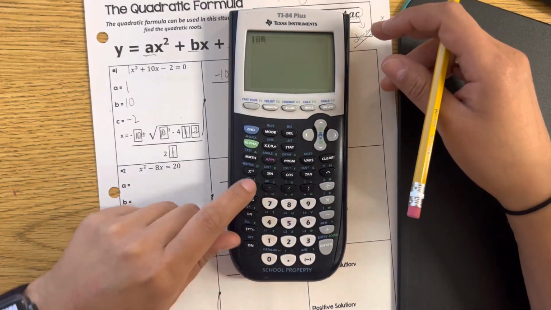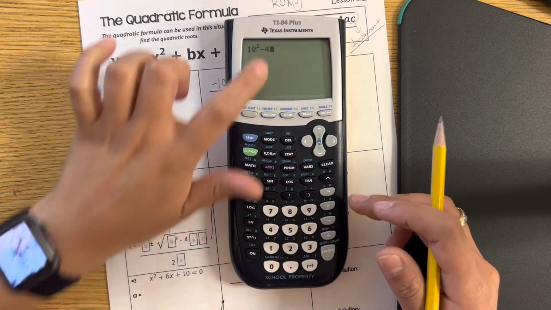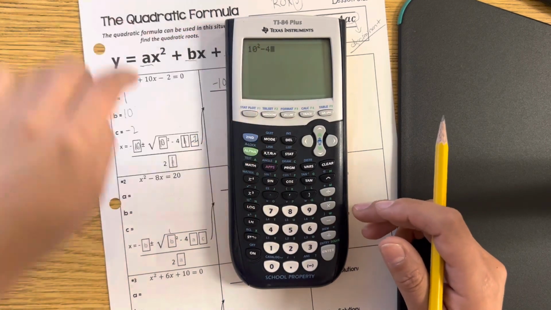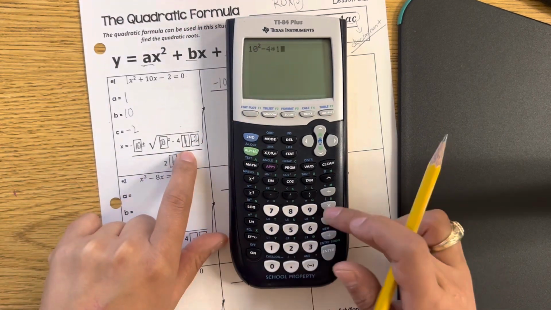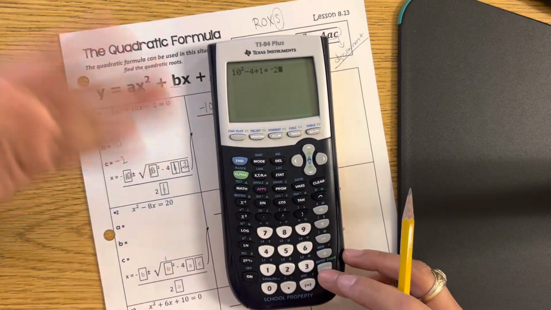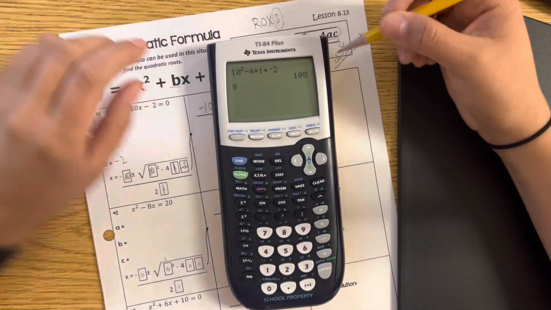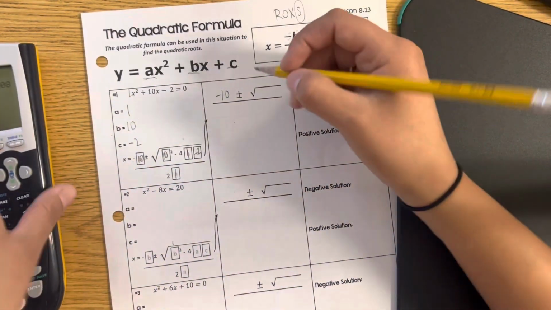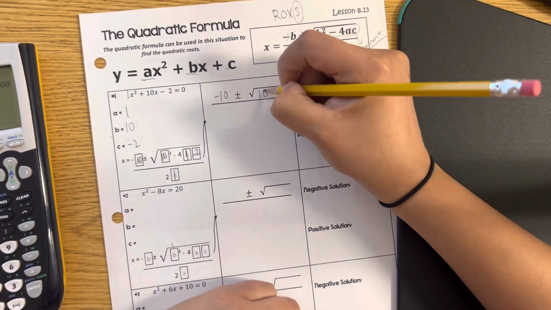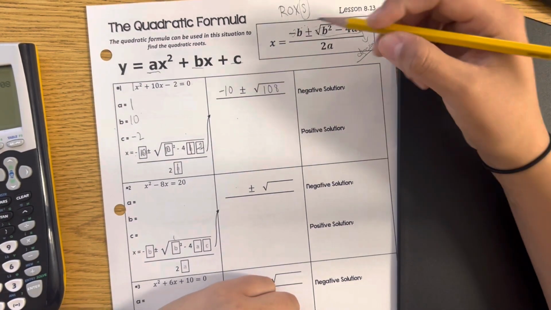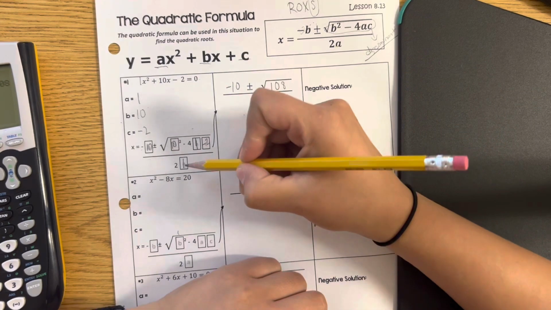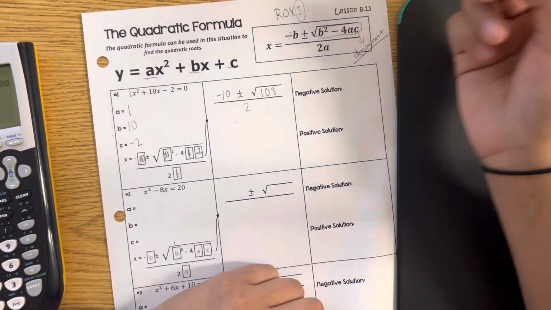So 10 squared minus 4, and don't forget that is a minus, not a negative 4, times 1 times negative 2. That's simple, just like that, okay? So we get a value of 108. You should not get a negative. We're going to see what happens when you do get a negative, but right now it is a positive. And then the denominator is just 2 times 1, which is 2.